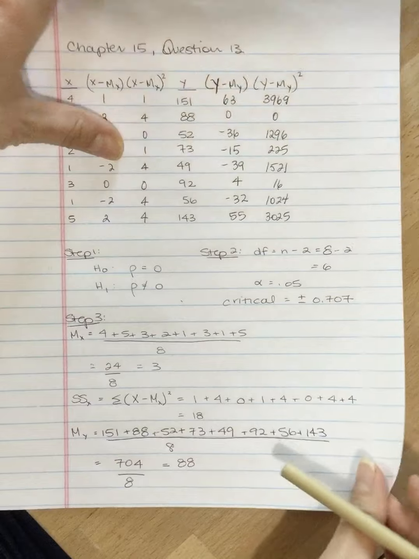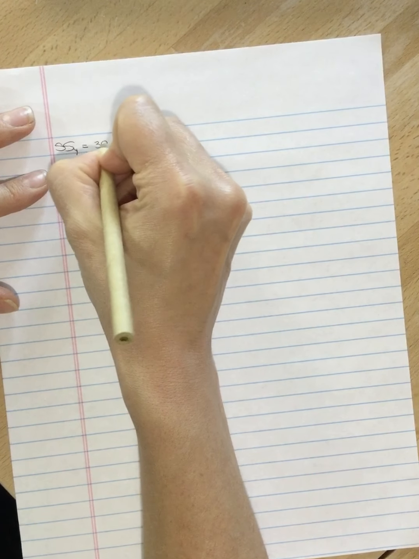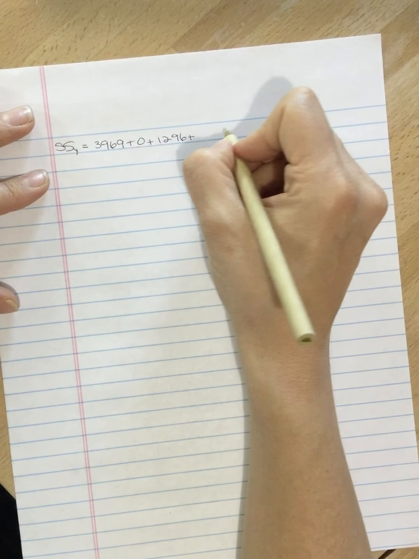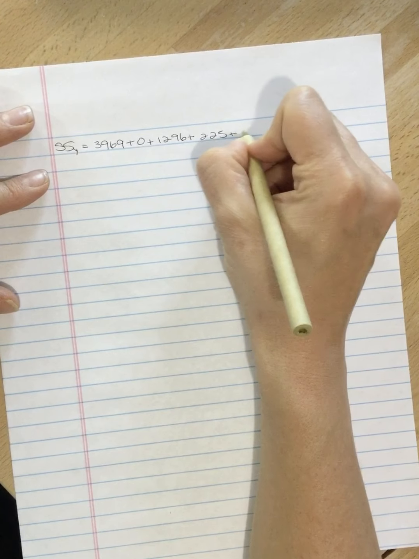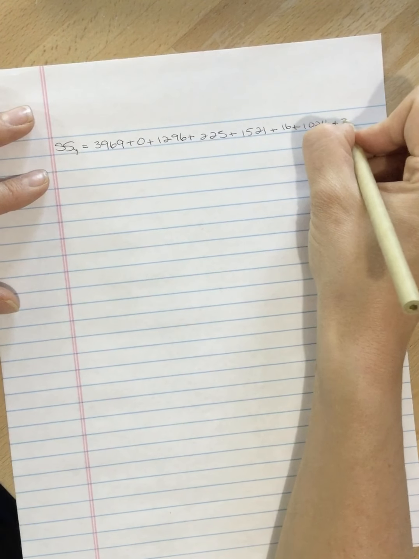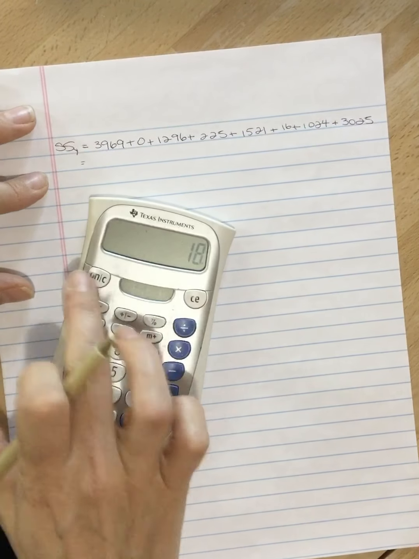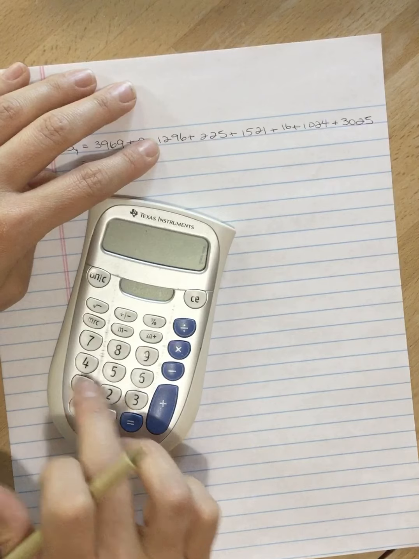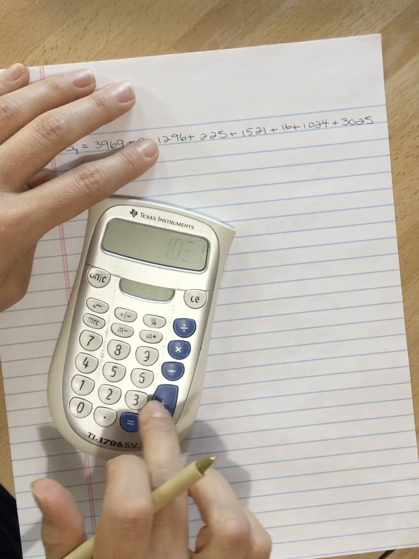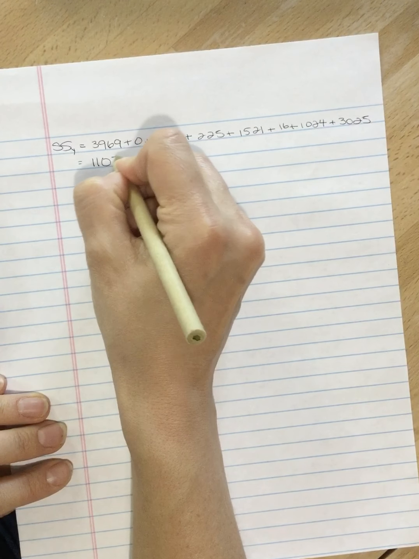Now I'm going to add up all of these values. So the sum of squares for y, if we add all of those numbers up, we get 11,076.